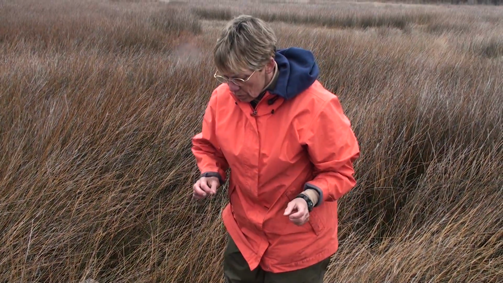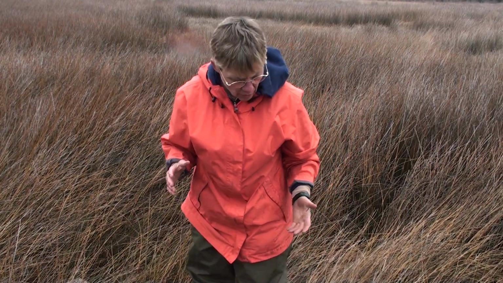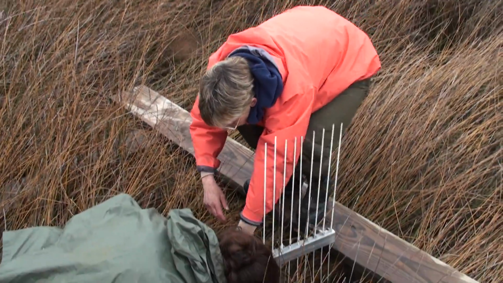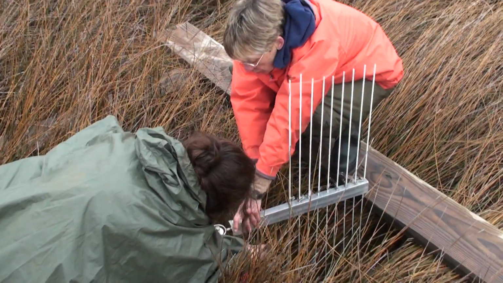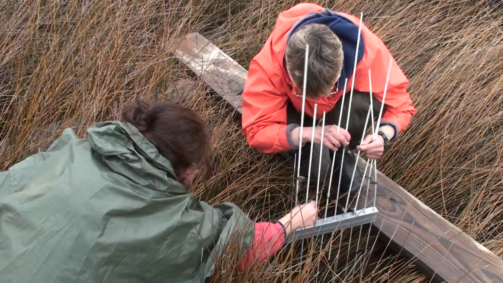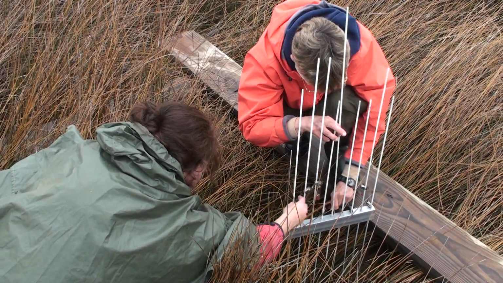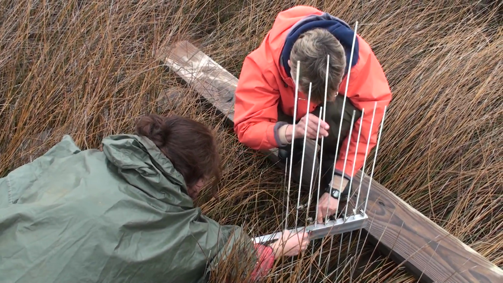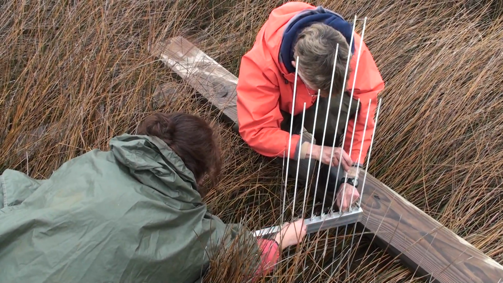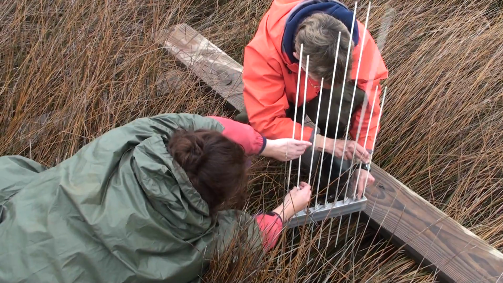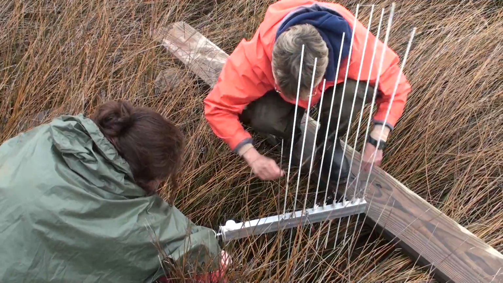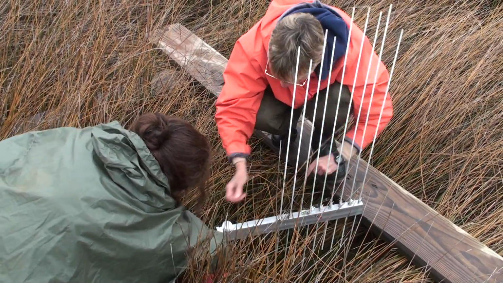Is it roots and growth of roots that accounts for the increase in elevation? Or is it material being deposited on the surface? And at this site where we are, it's about 60% roots and about 40% material being deposited on the surface.